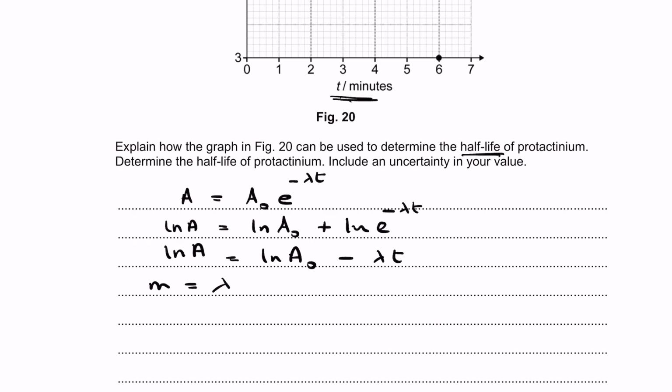We also know that half-life is given by ln 2 over lambda. So if we calculate the gradient of the graph, which will be equal to lambda, we can figure out the half-life by doing ln 2 over lambda.